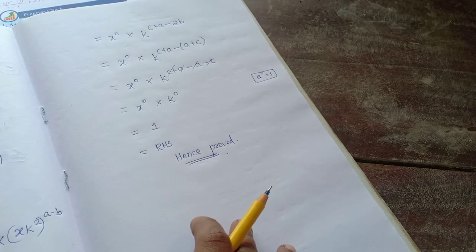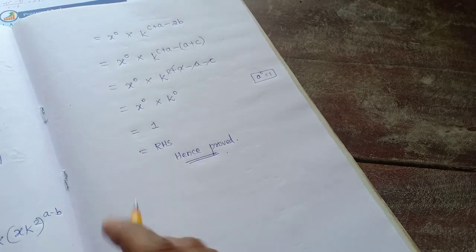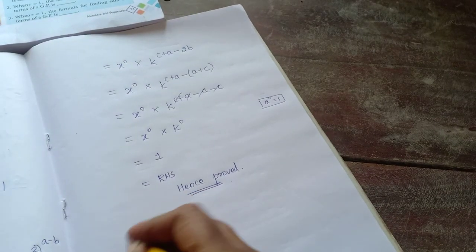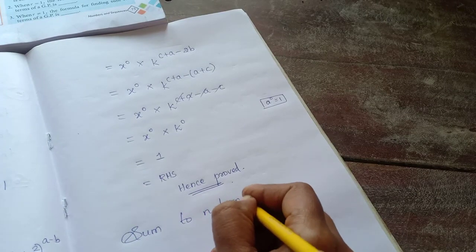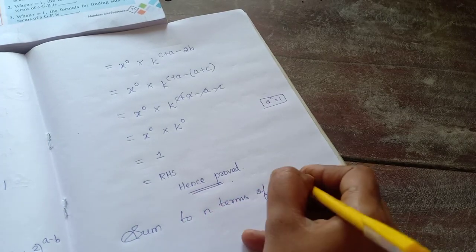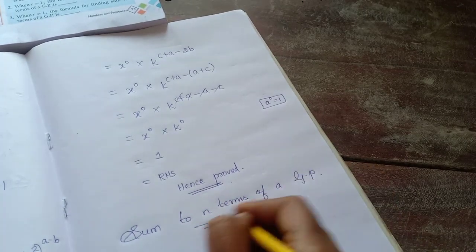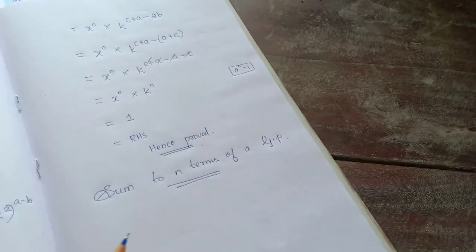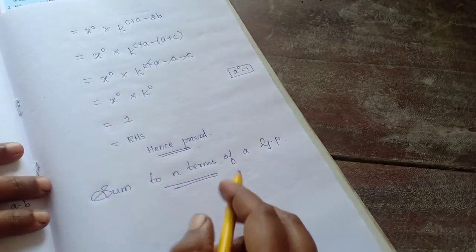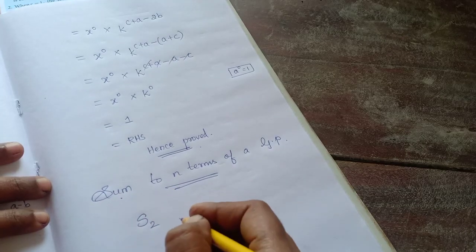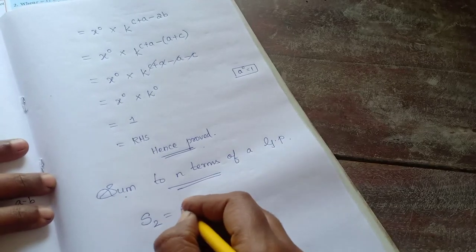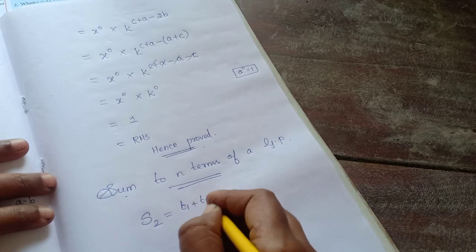Now, sum to n terms of the geometric progression. Put the heading which is in page number 73. So sum to n terms of a GP. Already we learned for AP. Have you reminded the formulas? Here, sum to n terms of the GP. What is the meaning of S2? Sum of 2 terms. S1, term 1 plus term 2.